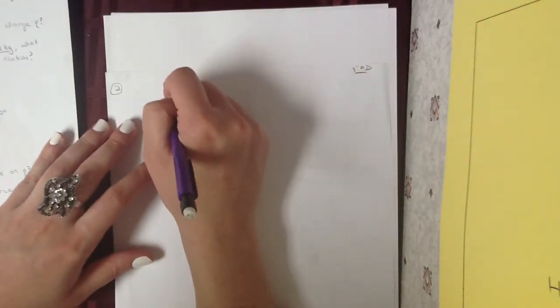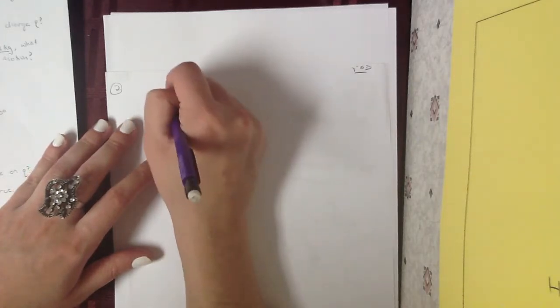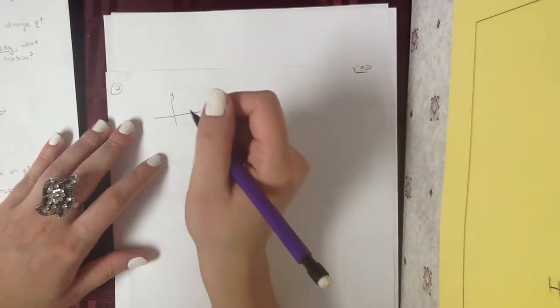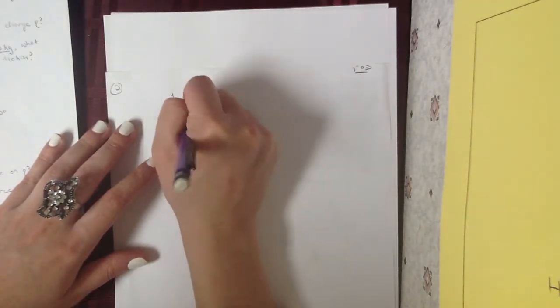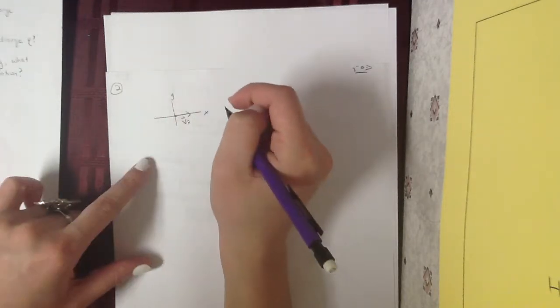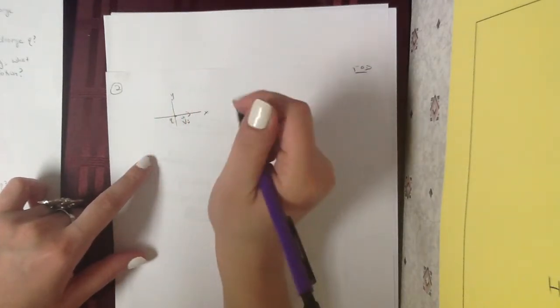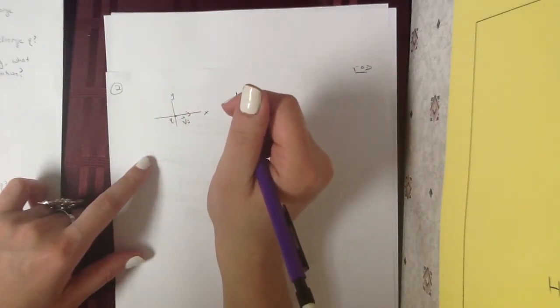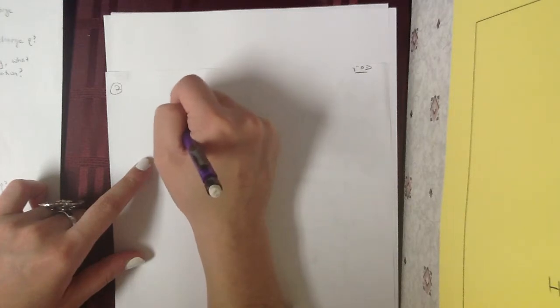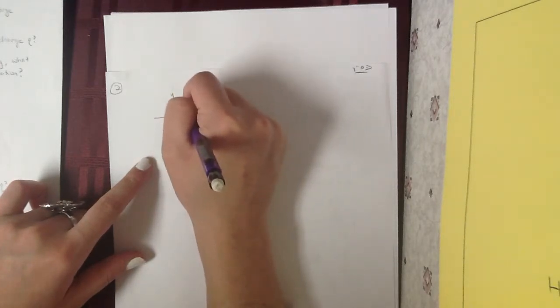In this case we'll have this be y and this be x. Our velocity is in the x direction, and we have charge Q. The magnetic field points 30 degrees above the x-axis, so at this moment in time when it's right here, this is the direction of the B field.